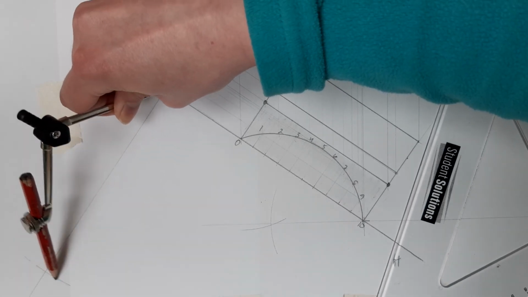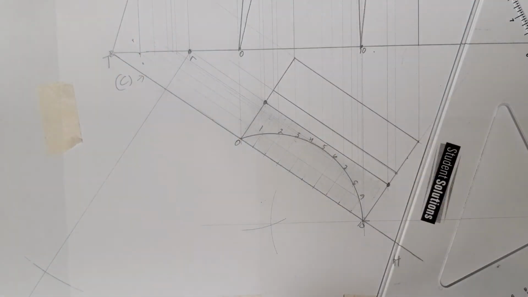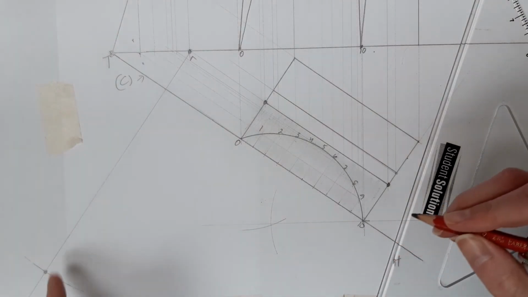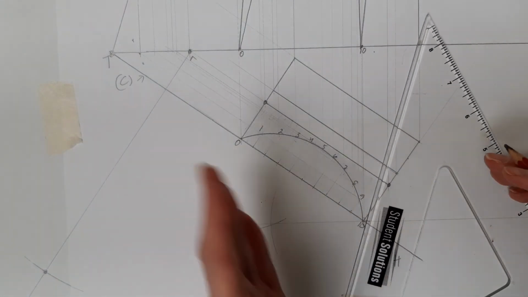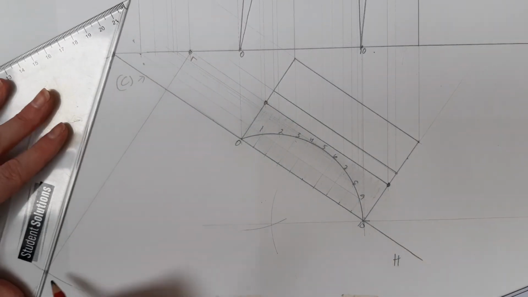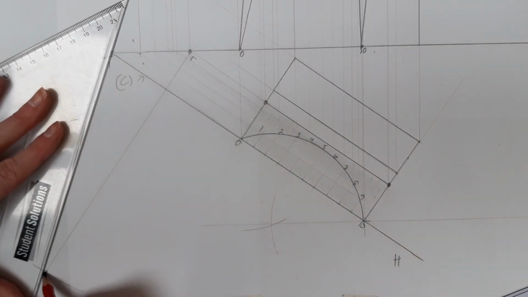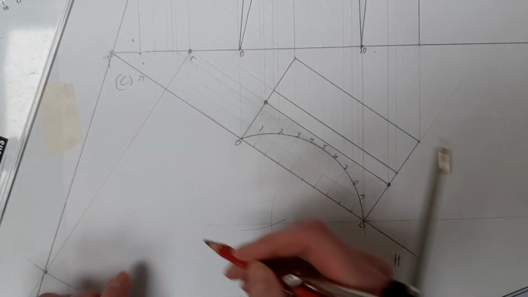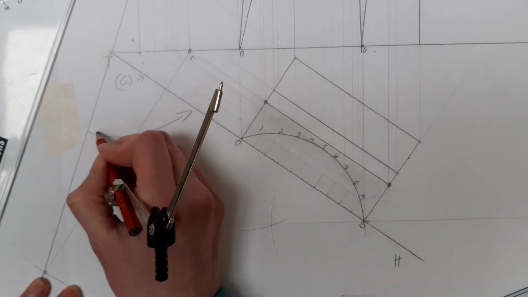Okay, it's quite long. This is a point that creates an angle that's in between the two planes. So I've transferred the vertical plane to this line. And the angle inside here is the angle between both planes.